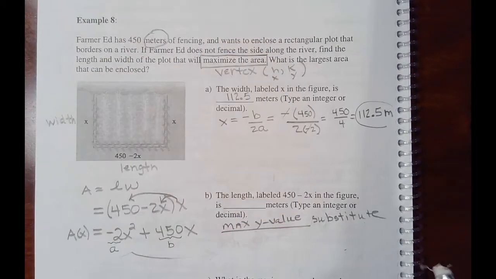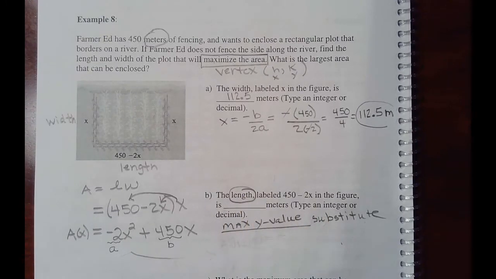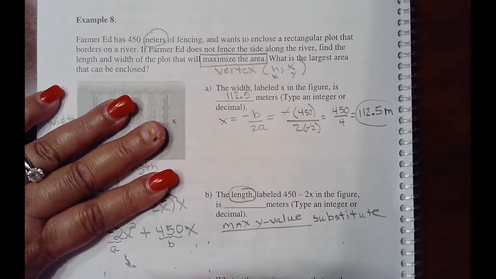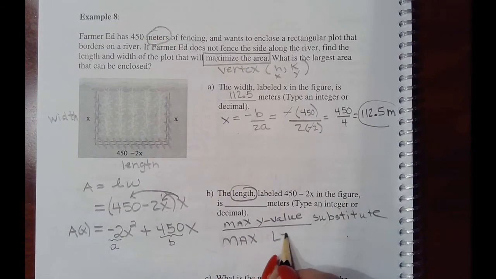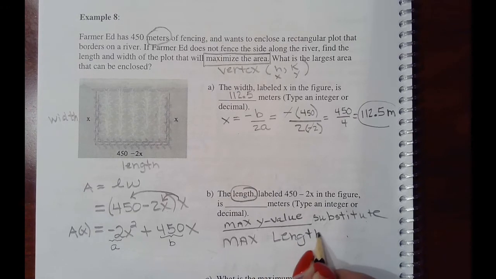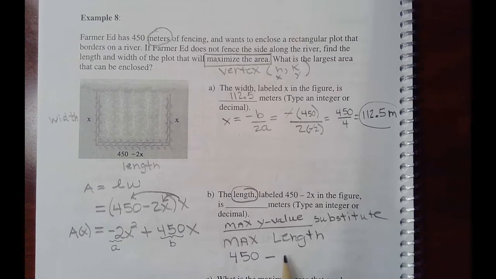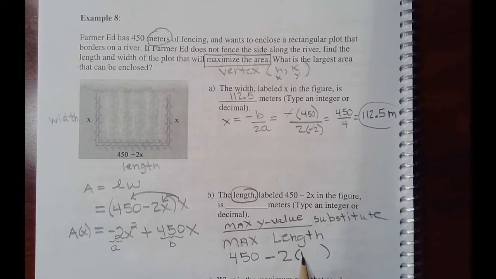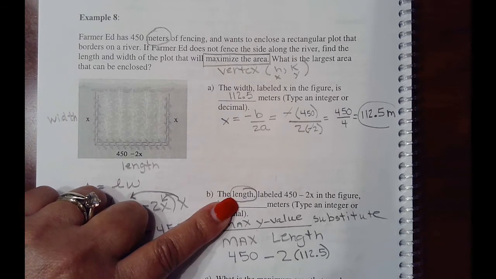They want the maximum length in this particular problem, and the figure is how many meters. So that's what we're going to use here. Maximize the length. So that would be 450 minus 2 times whatever the x value was, and that maximum x value turned out to be 112.5. They didn't ask us to maximize the area yet. They wanted just the maximum length in this particular problem.